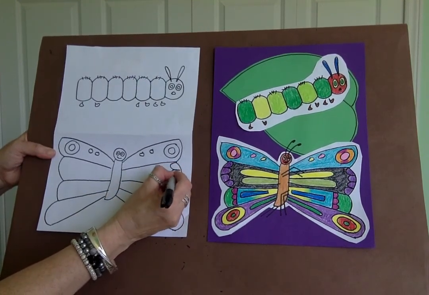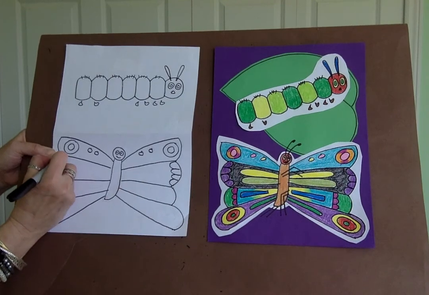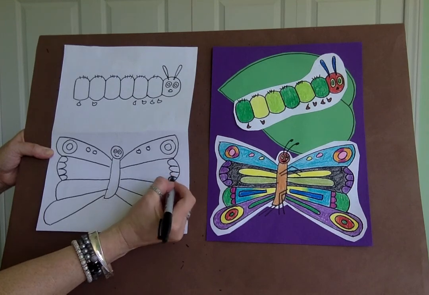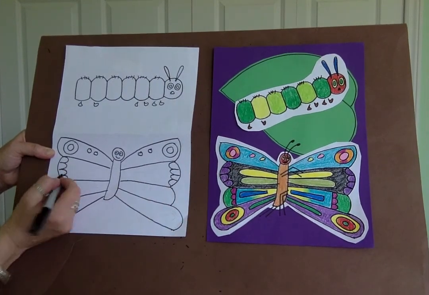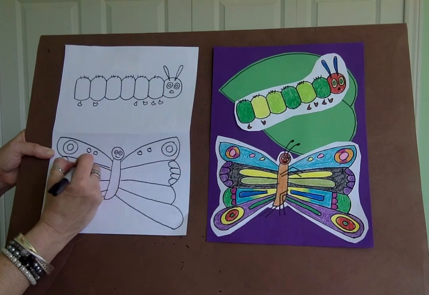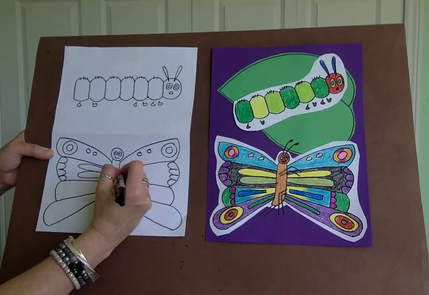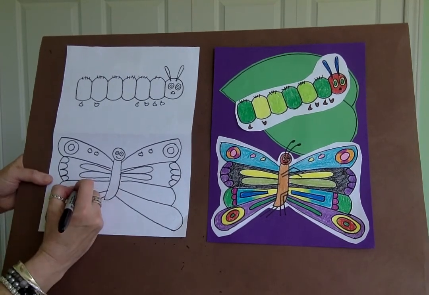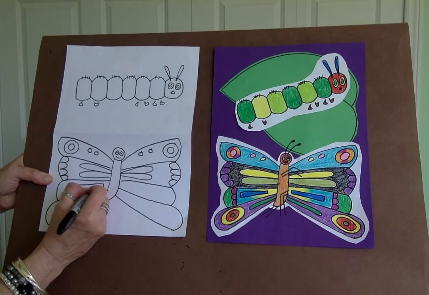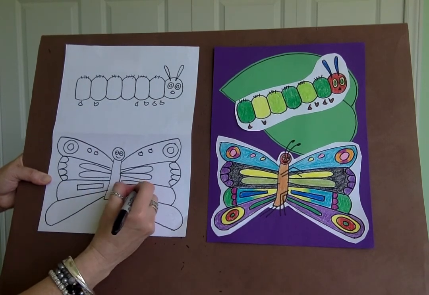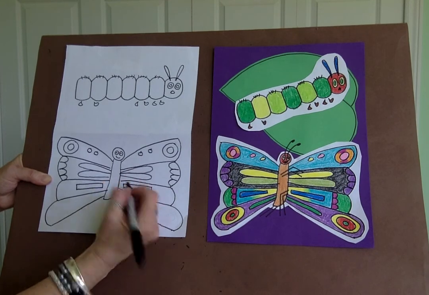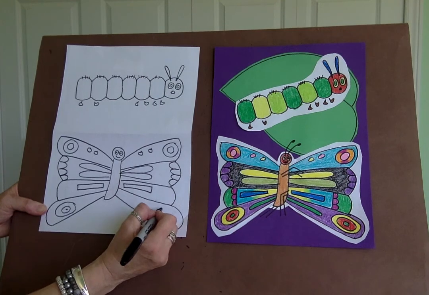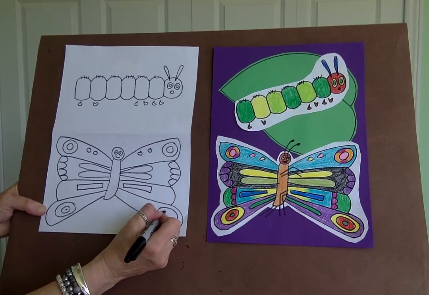If I have 1, 2, 3, oops, I meant 4 curved lines here, 1, 2, 3, 4 curved lines over here. I'm going to have 1, 2, 3, 4 over here. All right. 2 big loops here, 2 big loops right there. Let's switch it up. Maybe I'm going to do a long rectangle inside this part of the wing and a long rectangle over here. And finish up with some more circles that are all inside each other.